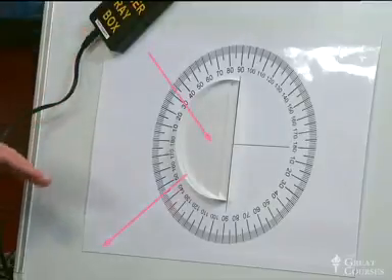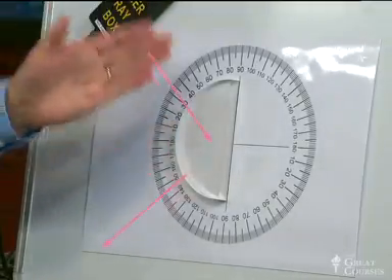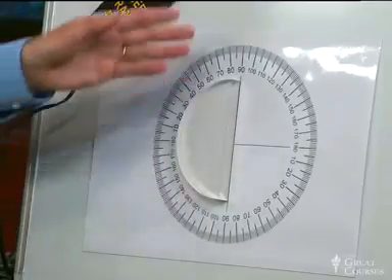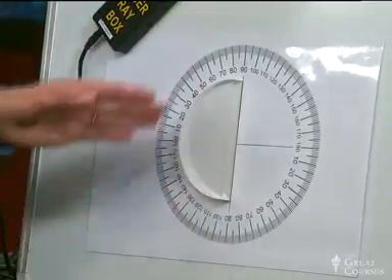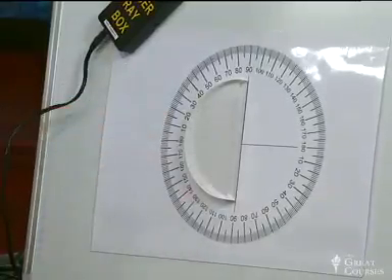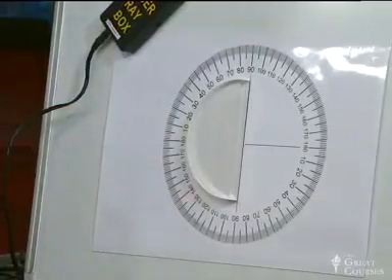And so look what it does instead. It reflects off that interface between the transparent glass and the transparent air. There's no reflective substance there, and yet we get almost perfect reflection. That almost perfect reflection is called total internal reflection.